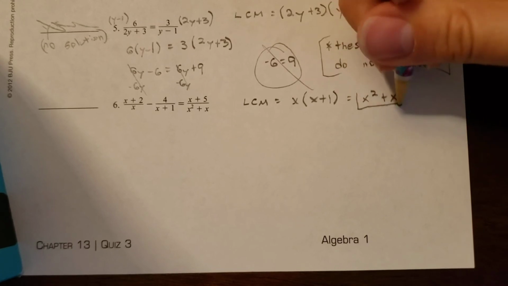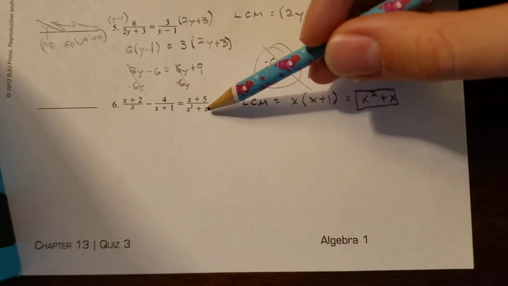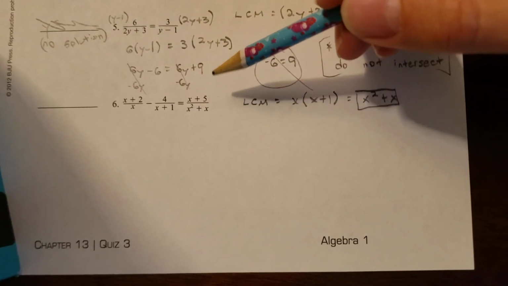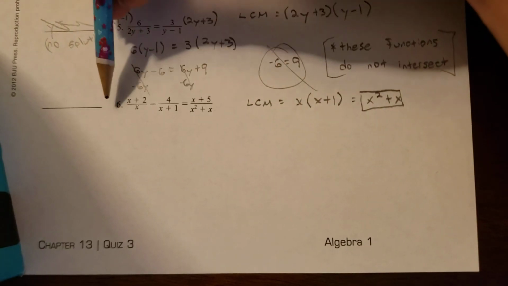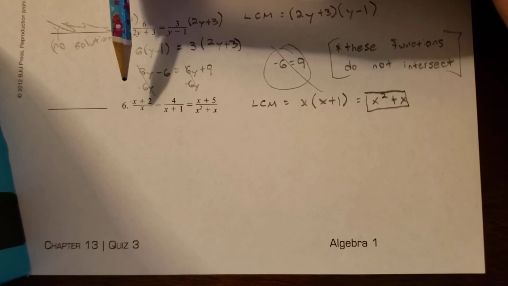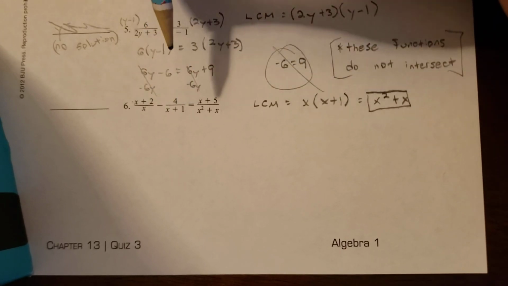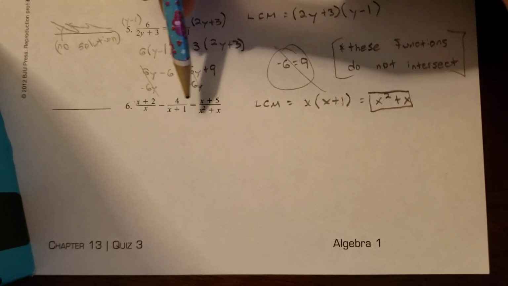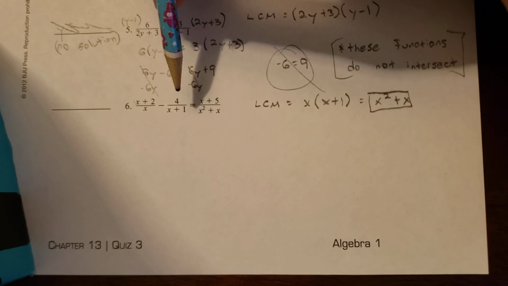This is our LCM, which already is my denominator here. Meaning I need to multiply this guy by x plus 1 and this guy by x, which will effectively eliminate the denominators.